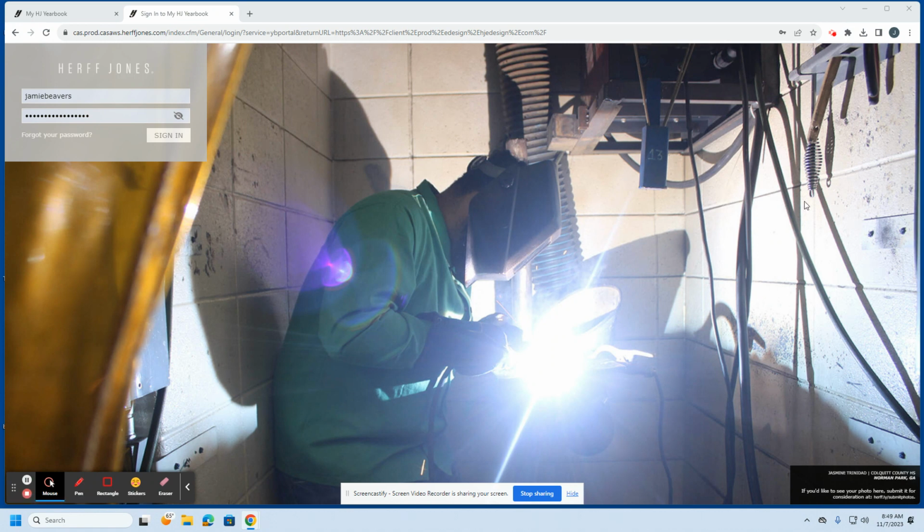To pick a photo to go here or to nominate one to go here to Herf Jones, make sure it's a horizontal picture, not a vertical up and down picture, and try to find one that has some negative space, maybe not somebody's face right up here because that's going to be covered up. Either way, you can always nominate yourself.